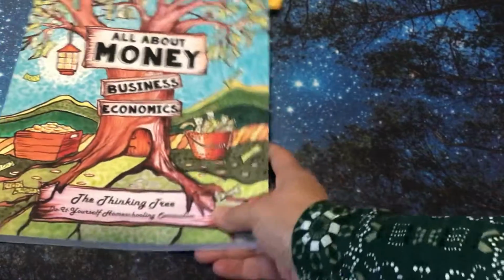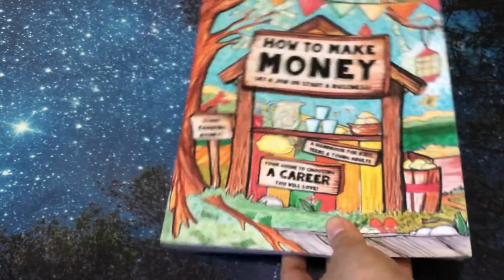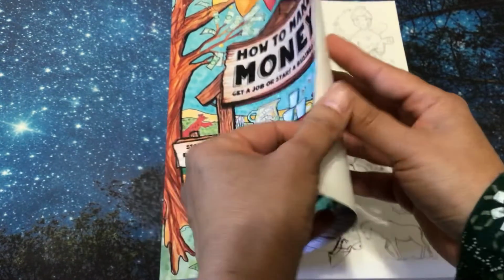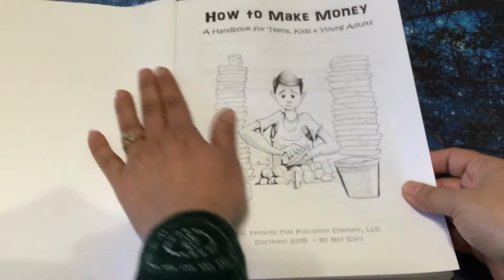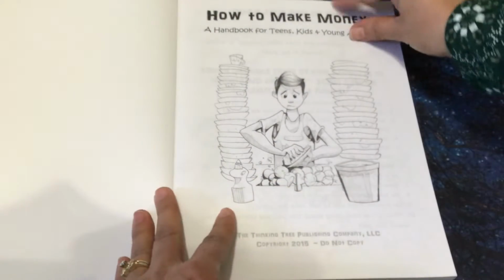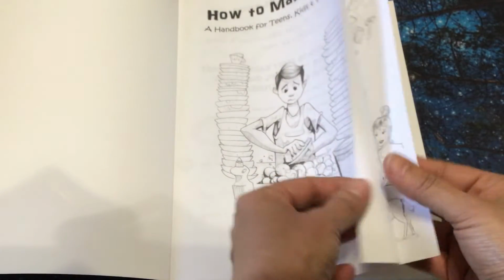And so that is that one. And then just really quick, the how to make money. I know this is getting a little bit long, so we'll just kind of go through some of it. I like this picture. It'll be fun to color. A handbook for teens, kids, and young adults.